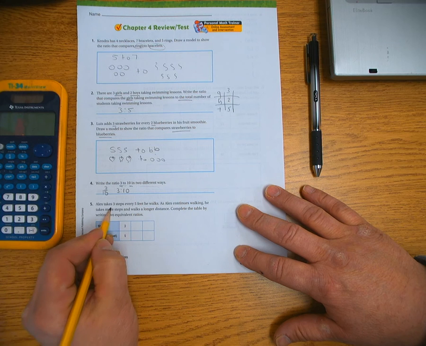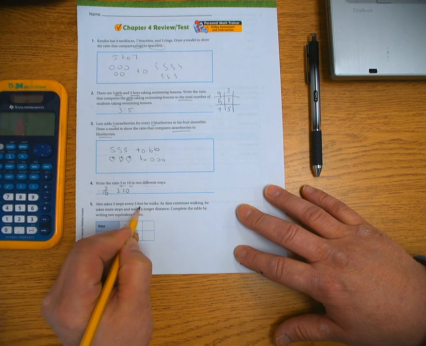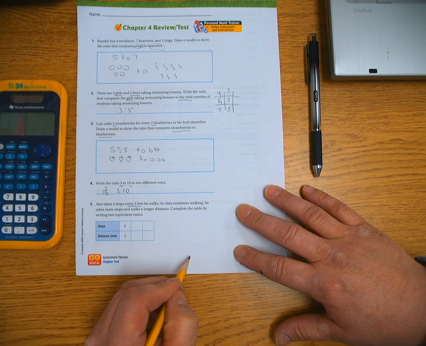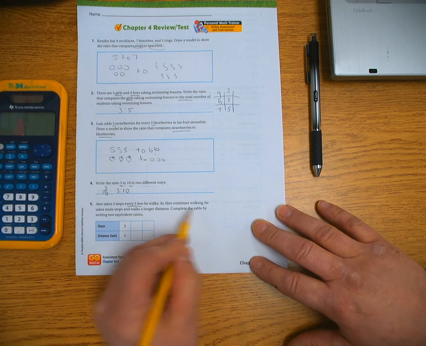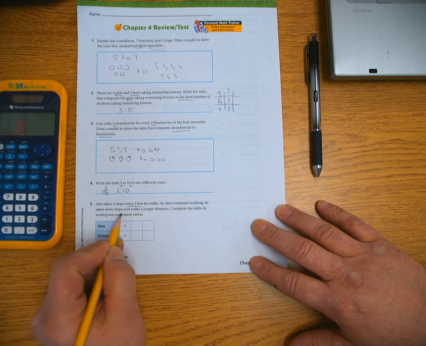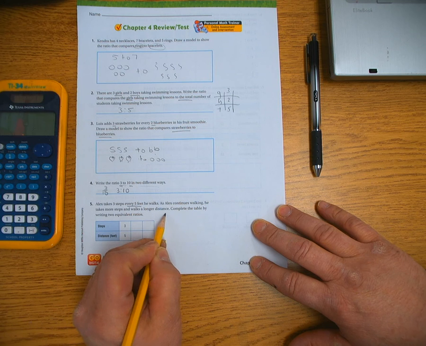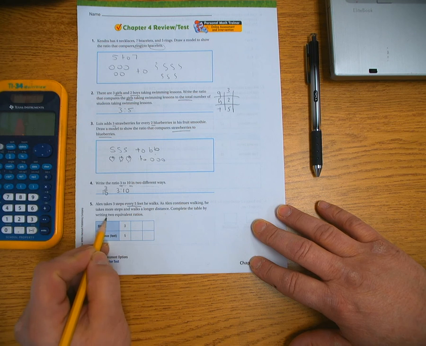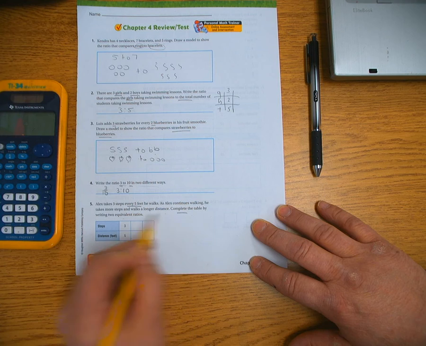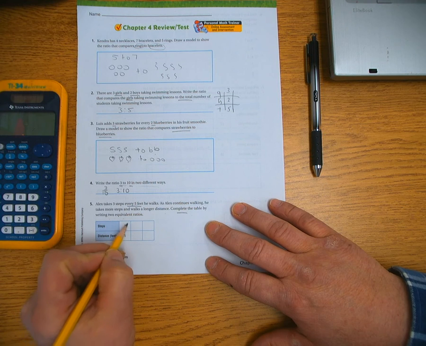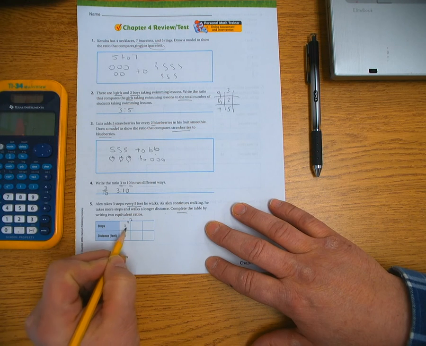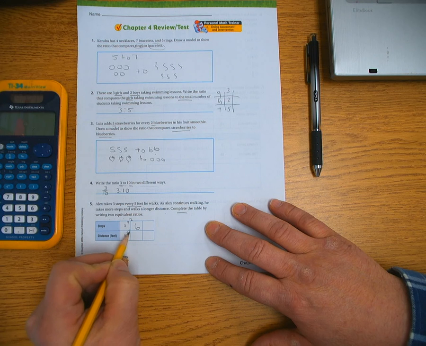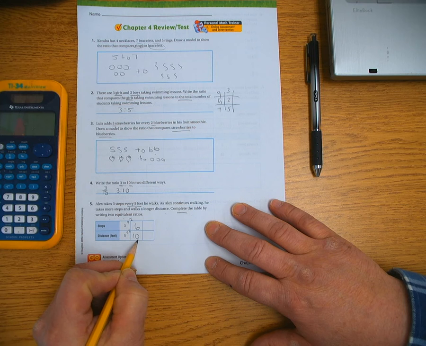Alex takes 3 steps every 5 feet he walks. As Alex continues walking, he takes more steps and walks a longer distance. Complete the table by writing 2 equivalent ratios. So we want to do common multipliers. 3 times 2 is 6, 5 times 2 is 10, meaning if he took 6 steps, he would go 10 feet.